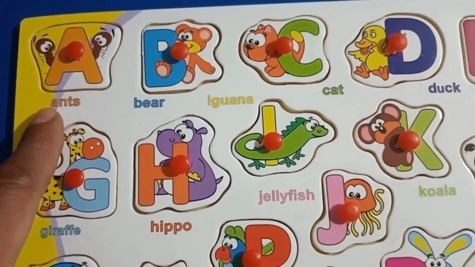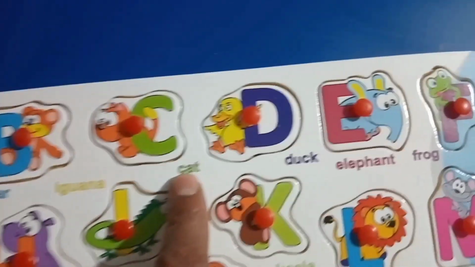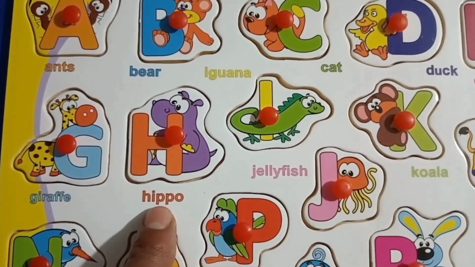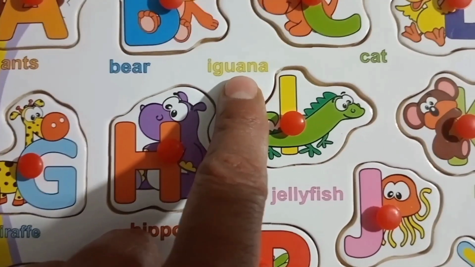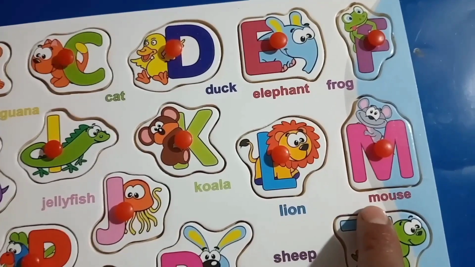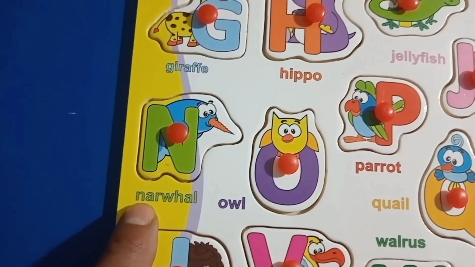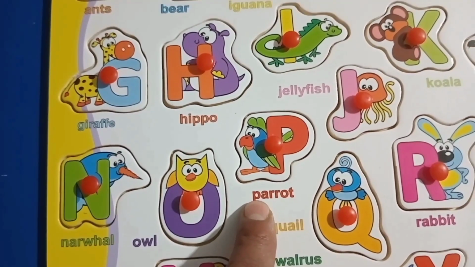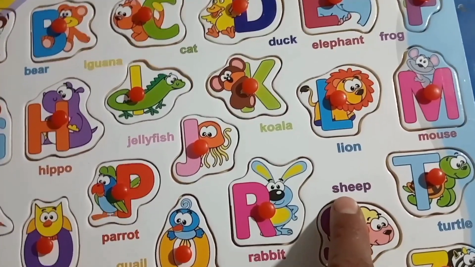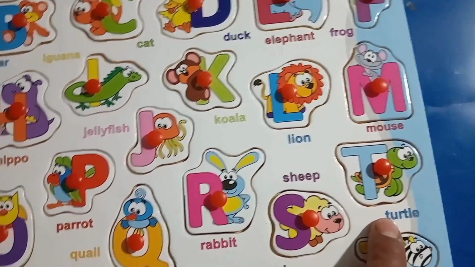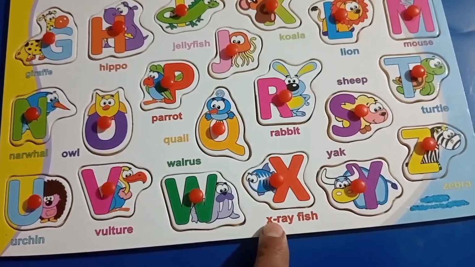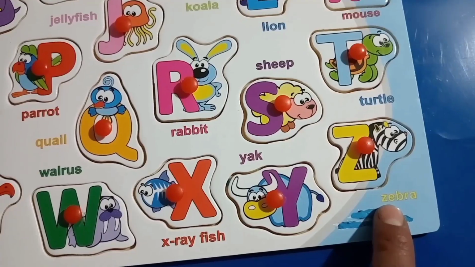Okay, once more, friends. A is for ant, B is for bear, C is for cat, D is for dog, E is for elephant, F is for frog, G is for giraffe, H is for hippo, I is for iguana, J is for jellyfish, K is for koala, L is for lion, M is for mouse, N is for narwhal, O is for owl, P is for parrot, Q is for quail, R is for rabbit, S is for sheep, T is for turtle, U is for urchin, V is for vulture, W is for walrus, X is for X-ray fish, Y is for yak, Z is for zebra.